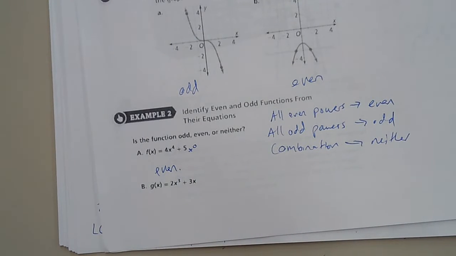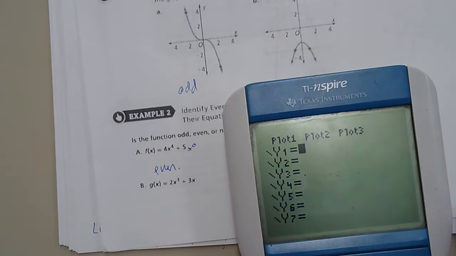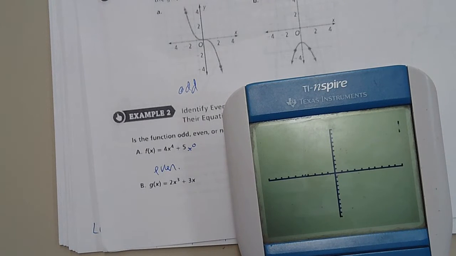Now, the beauty of this stuff is, if you're ever not sure, although you are going to be pretty sure because these are pretty easy rules, but if we did just want to graph this and take a look at it, we absolutely can. We can put this in, we can graph it, and we can see if we agree that it has y-axis symmetry. And I would say yes, it does. That looks like the perfect mirror image of itself.